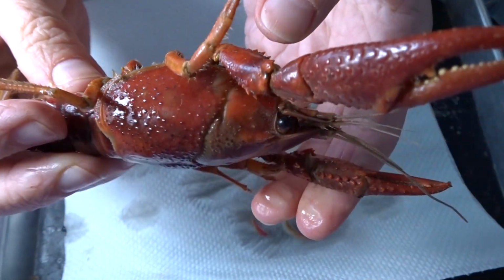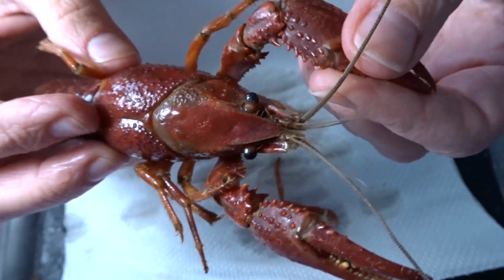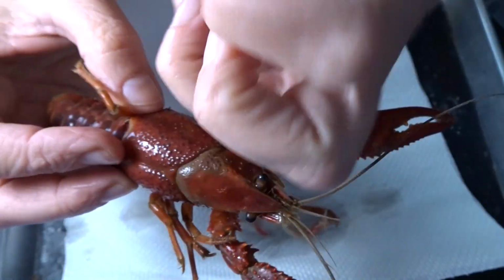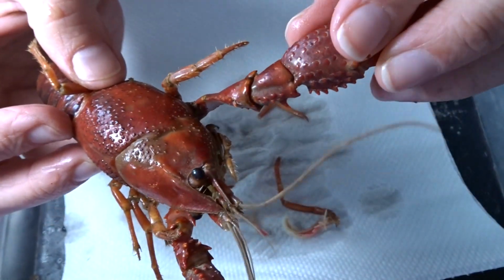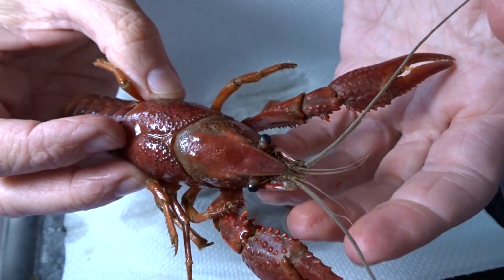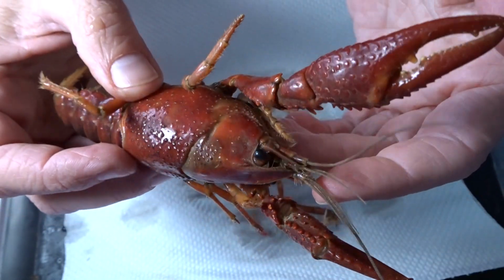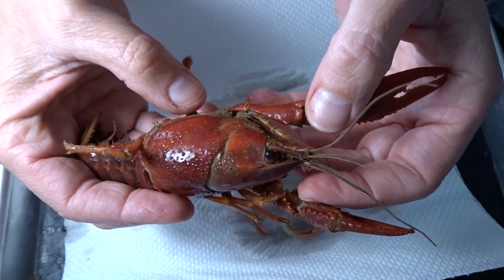Which kind of brings me back to the phylum Arthropoda, arthra, right? Arthritis, joints. So arthro means joints, poda, ped, pod, that means feet. So arthropod means jointed feet, jointed appendages.